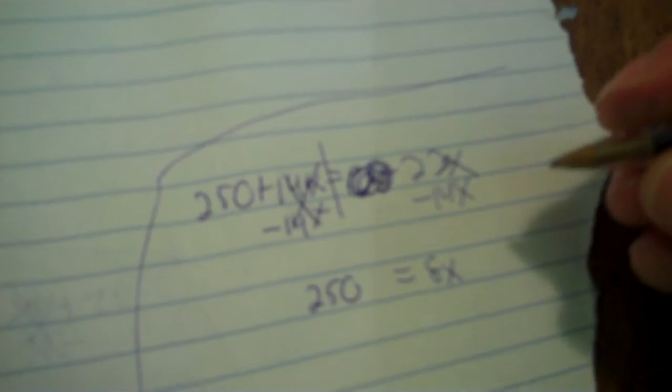Get rid of your smaller x by subtracting. So it's 8x equals 250. Divide by 8, divide by 8, and x is 31.25. Now, you can have a decimal when time is the answer, okay? So 31.25. That's actually 31 hours and 15 minutes because it's a quarter of an hour.